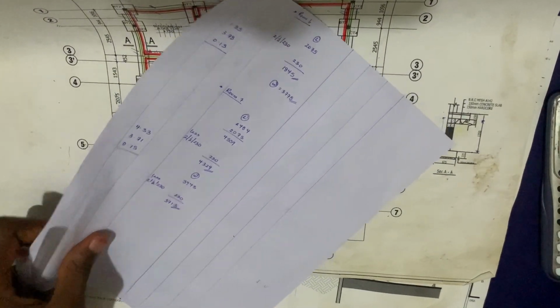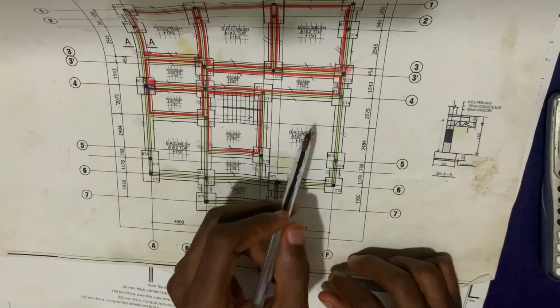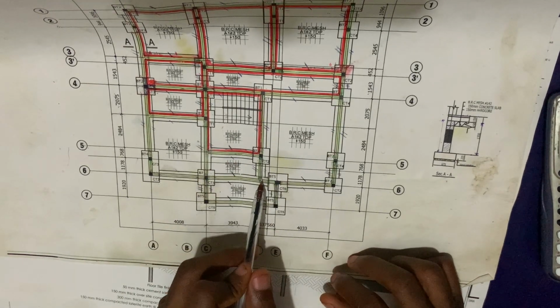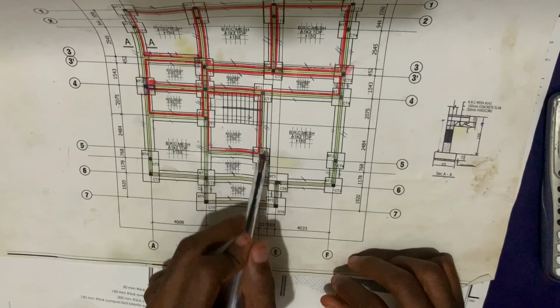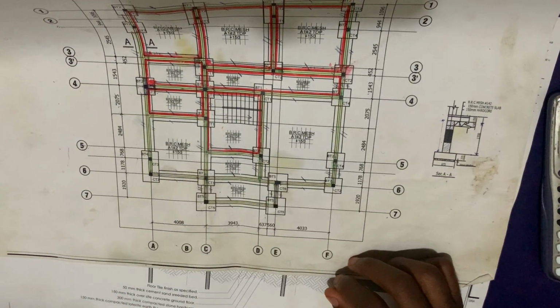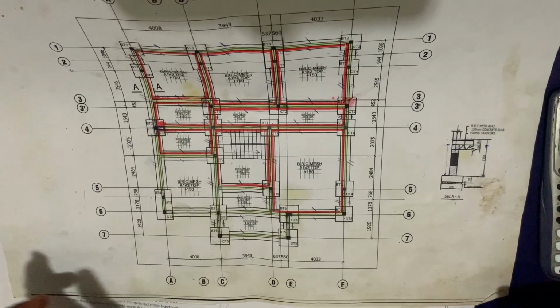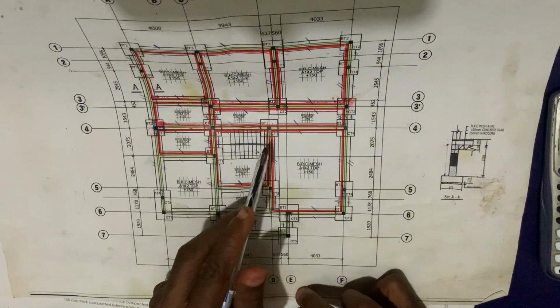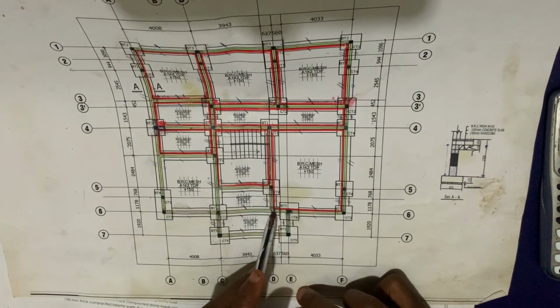Room 8, which is this, the biggest room here, which is this one. So I'm going to be using my red marker to outline it. So for room 8, we are going to be starting with the length side, which is this side here.